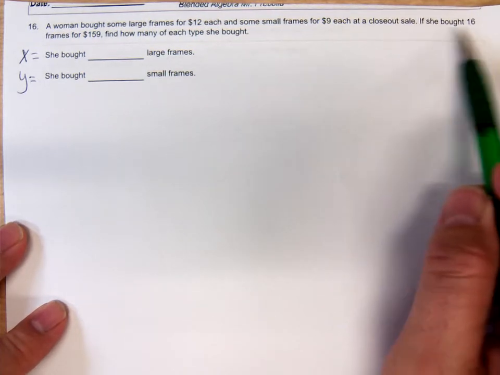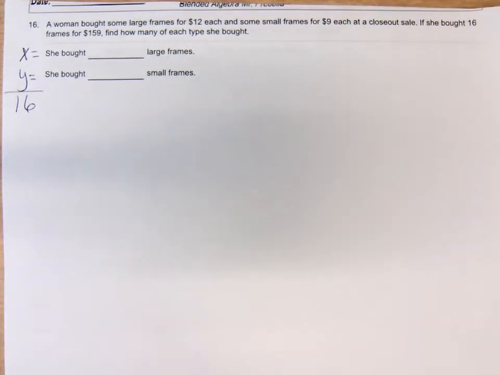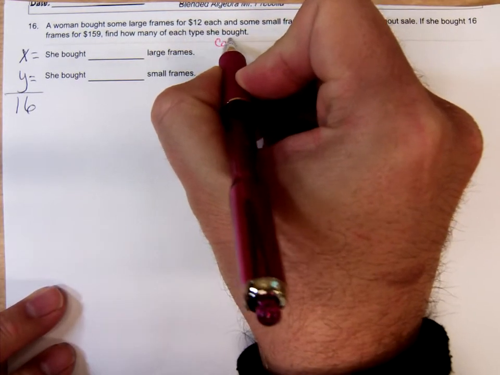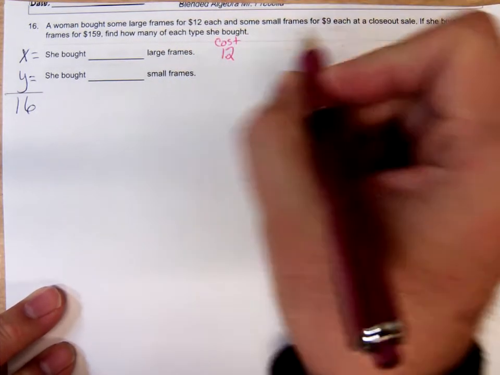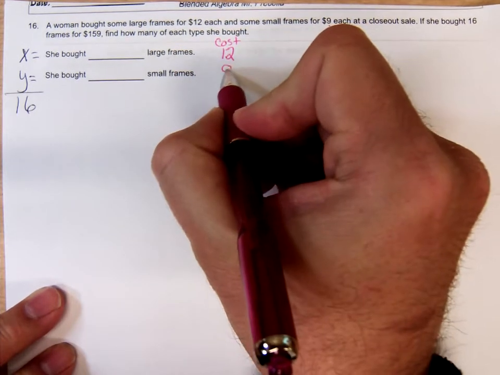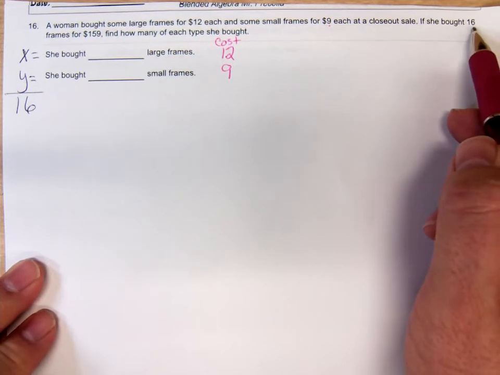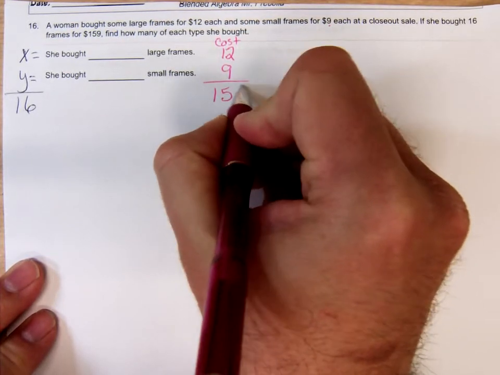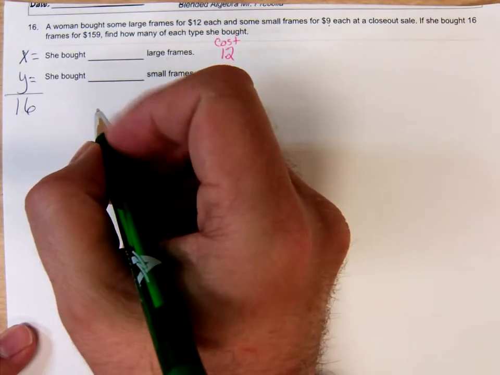Altogether, she bought 16. Now, let's look at the other information. That would be the cost column. The large frames cost $12. The small frames, $9. And what's that total there? She bought 16 frames for $159. Oh, y'all see the two equations? Very similar to that one we just did.